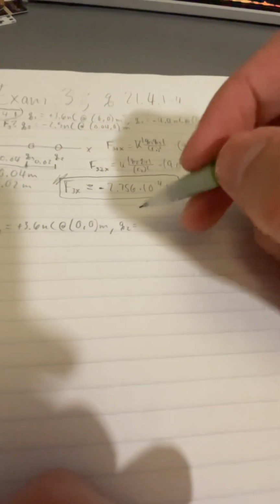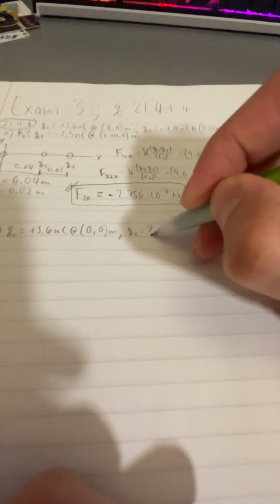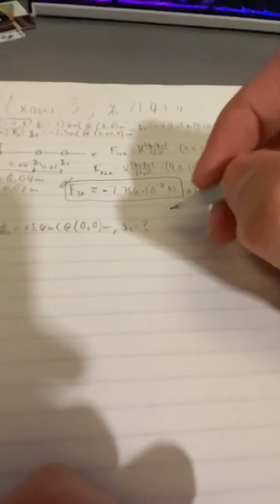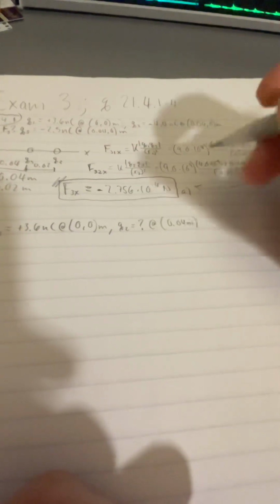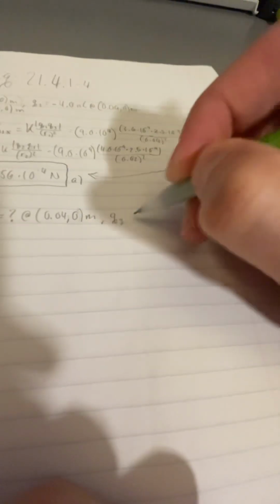Q2, we don't know. We do know where it's at, though: 0.04 meters in the x and 0 in the y. And we this time are given Q3.